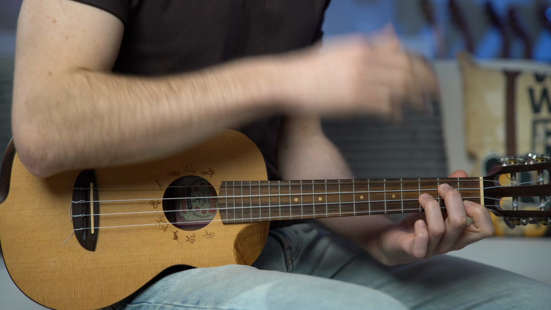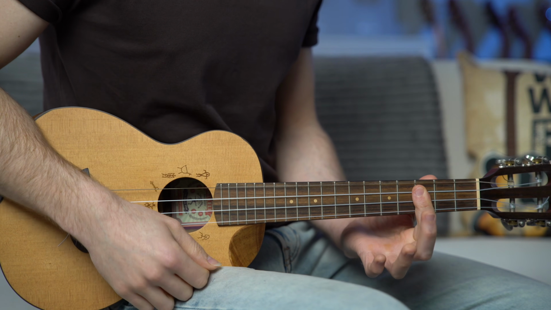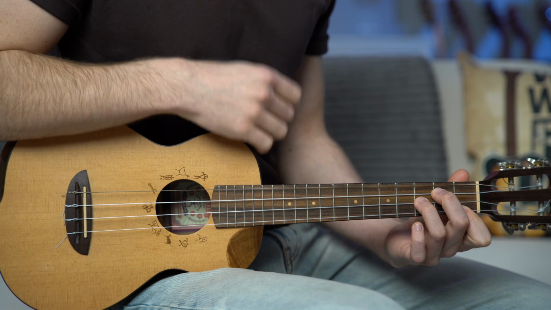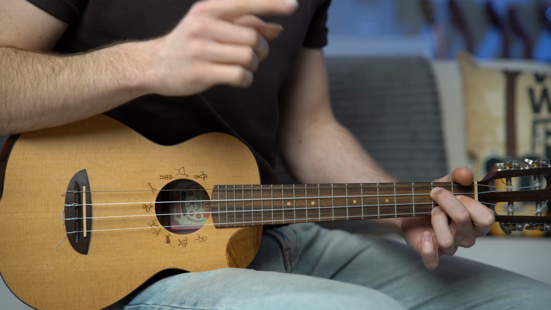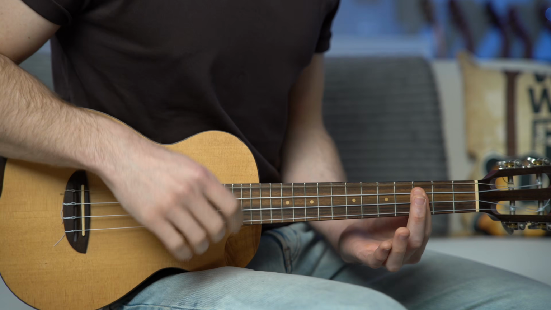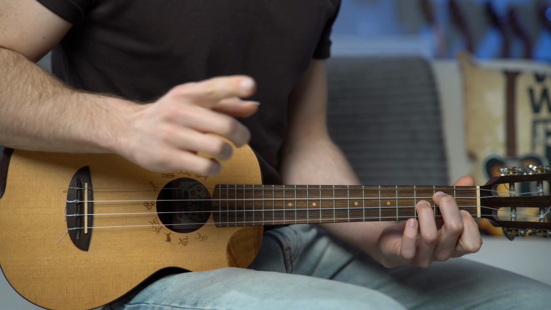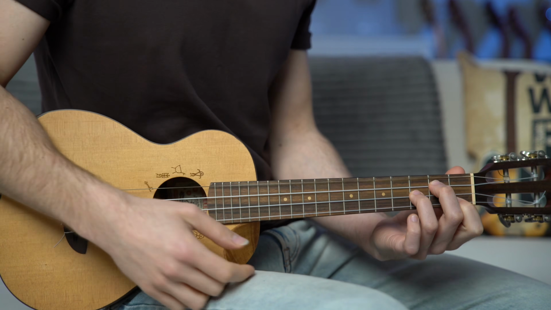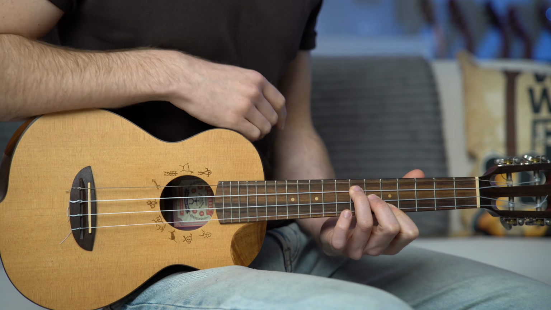So take a moment to practice the beautiful chords. G minor, C minor, D7, and G minor. G dominant 7, C minor, G minor, D7, G minor, shape 2.